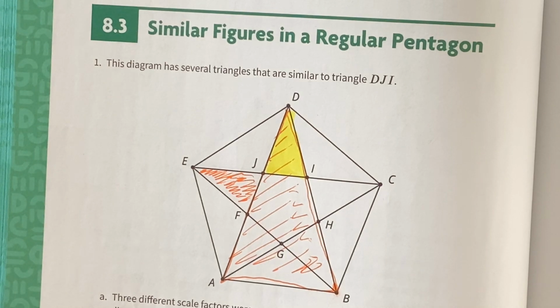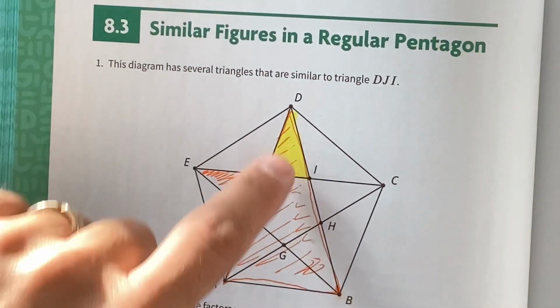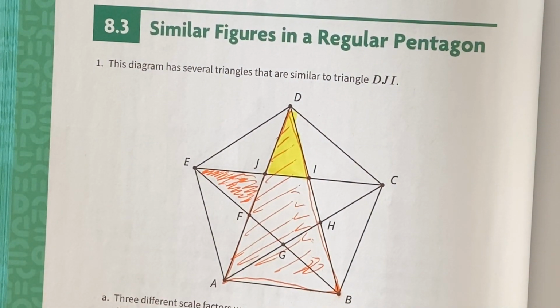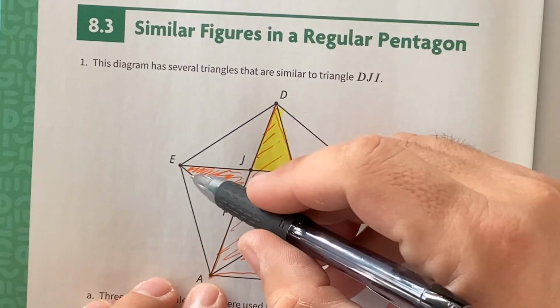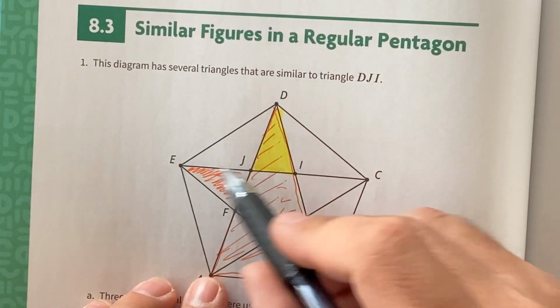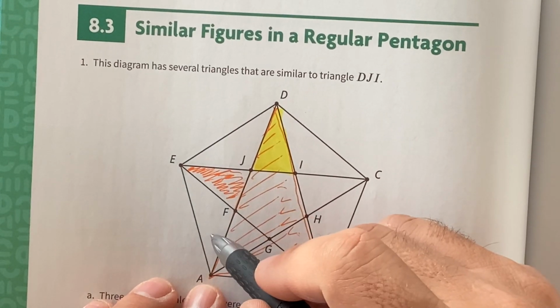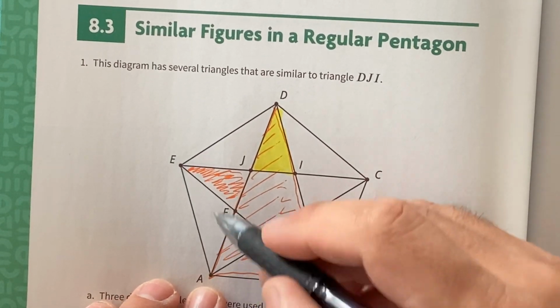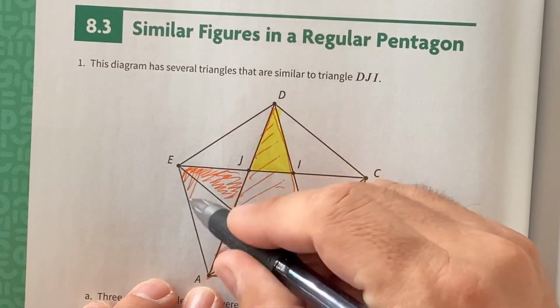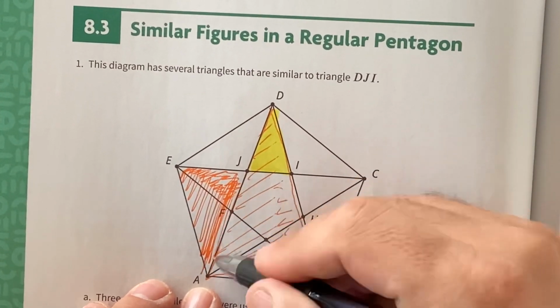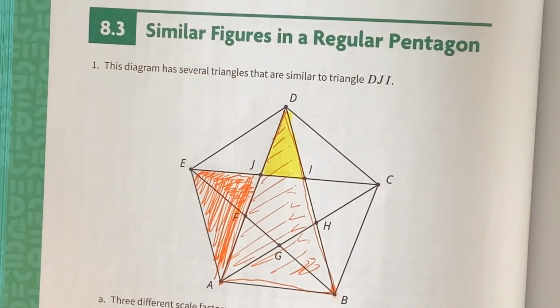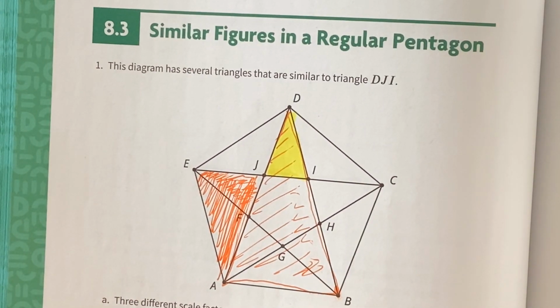AJE, that's another big one, that's just like this one. Yes, AJE. So it's this triangle right here. The whole thing is a little triangle and this triangle that we said didn't work because of the angles. So the last one would be this whole thing right here. That's kind of in the middle. Those are the three scale factors.